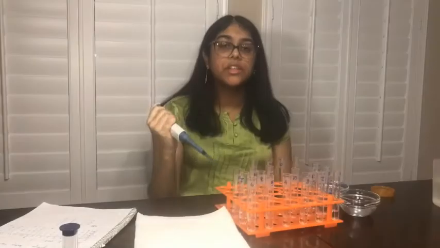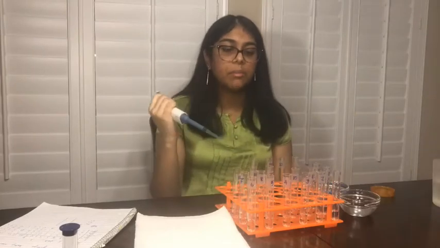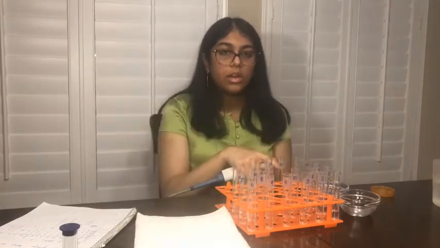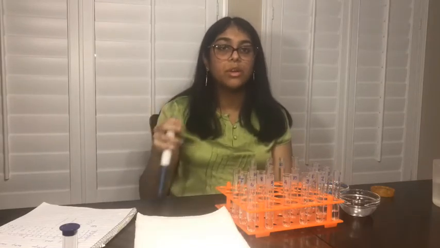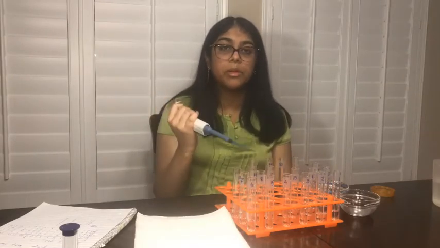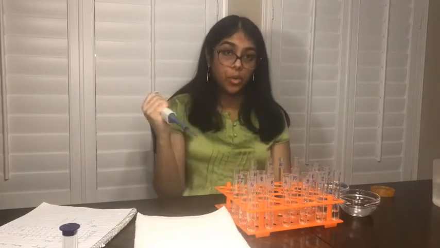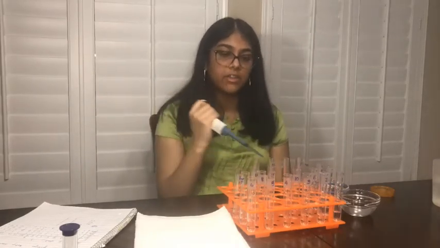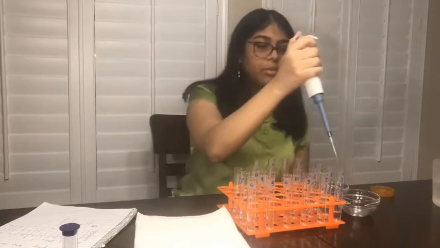So now I'm going to take 250 ml from each sample to put into their respective pools. Each pool is comprised of a certain pattern of samples, so I'm going to put those respective samples in their corresponding pools. Now I'm going to put each sample into their respective pooled samples.